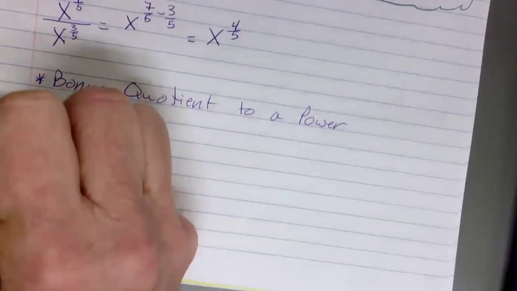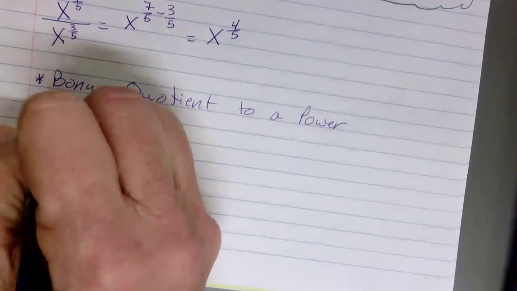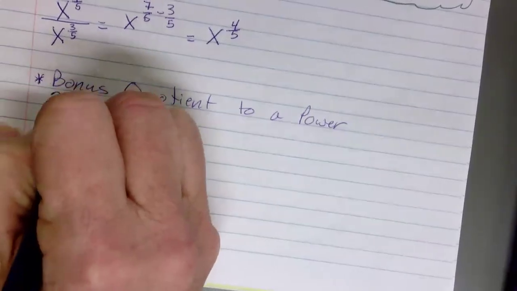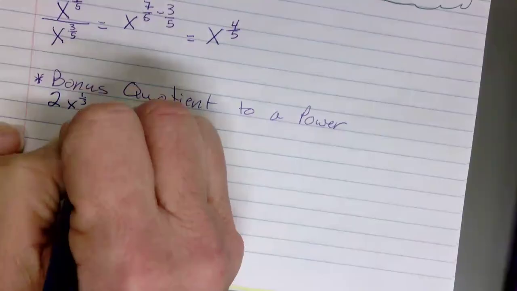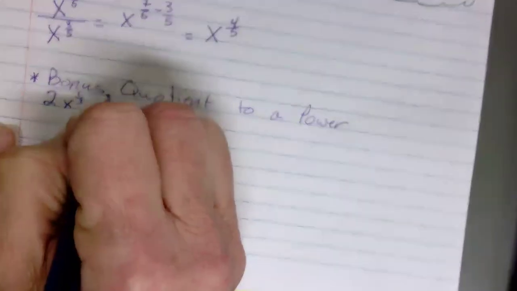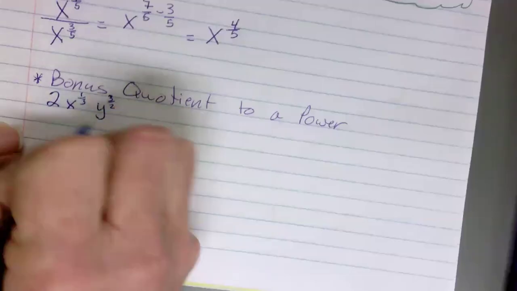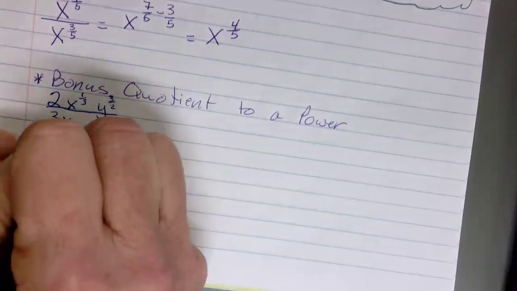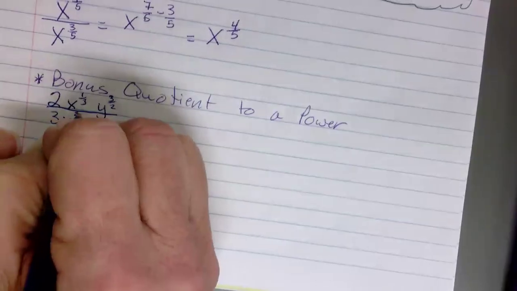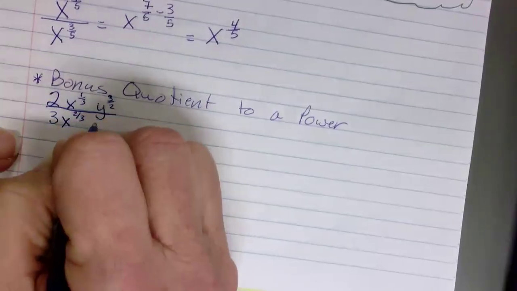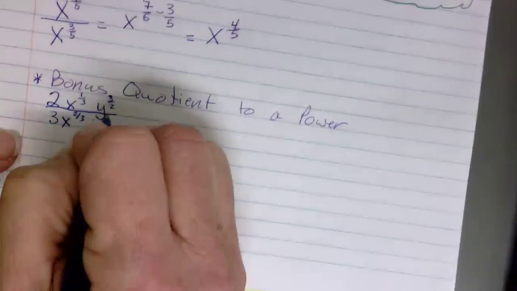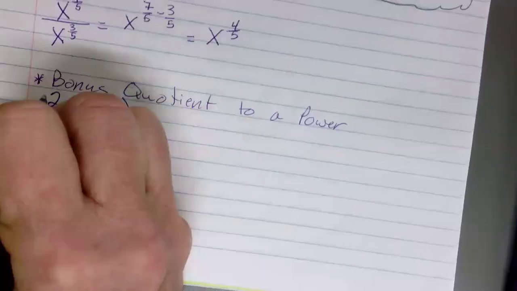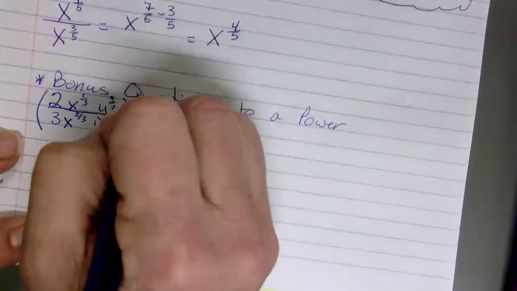We've got 2 x to the 1/3 y to the 3 over 2 over 3 x to the 2/3 y to the 1/2, and then all of that to the 1/4.